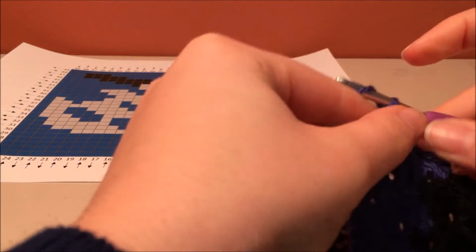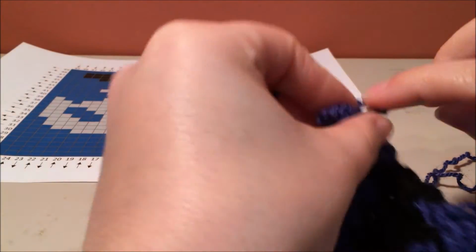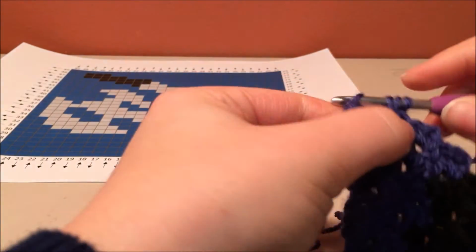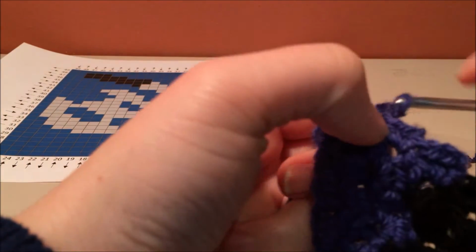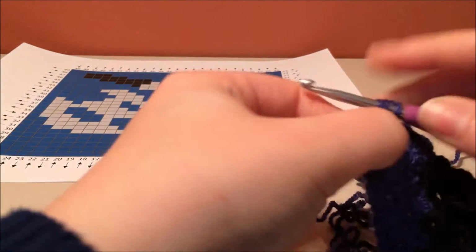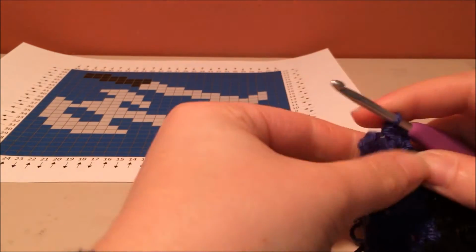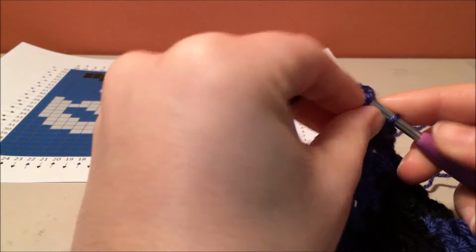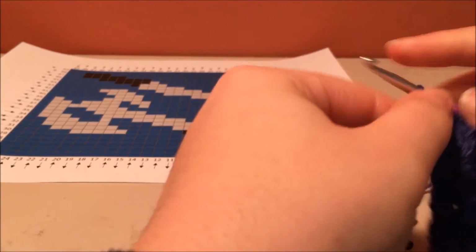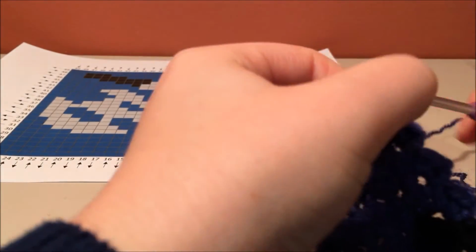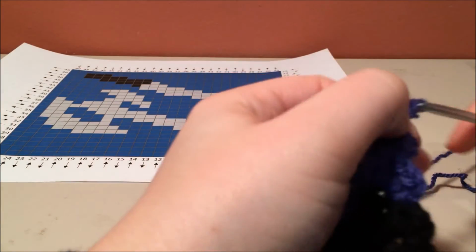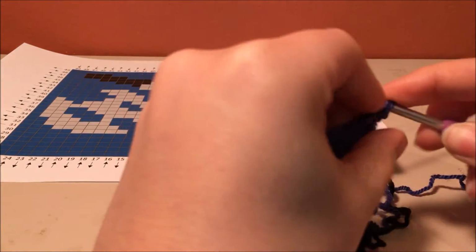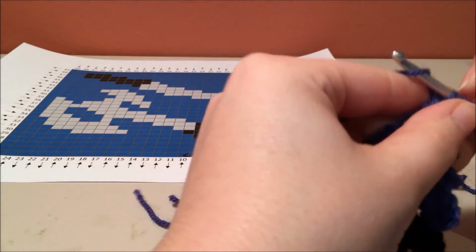you're good to go. I've noticed sometimes I try to, I know what I'm doing, I don't need to block off this row, I've already done it, I know that, I'm fine, and then I'll get distracted and then my rows will be off and I won't know why, and it's because I didn't mark off a row and I'll have duplicated it, and then you have to frog it, and that's just no fun. Nobody likes that. So definitely make sure you mark off each row as you go.